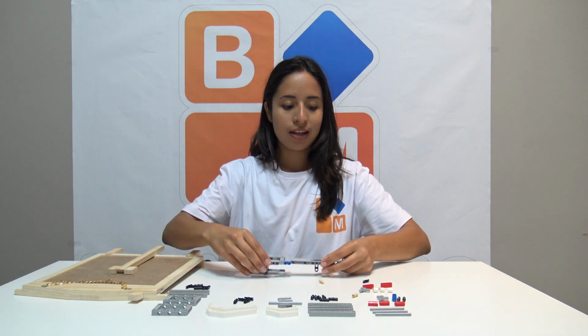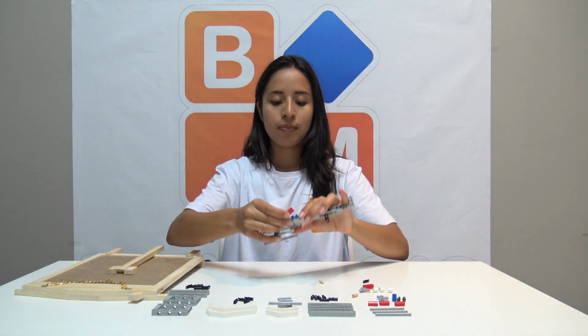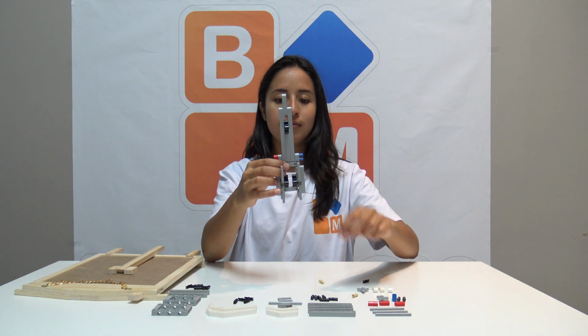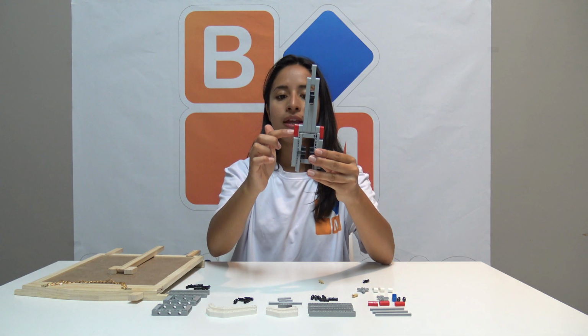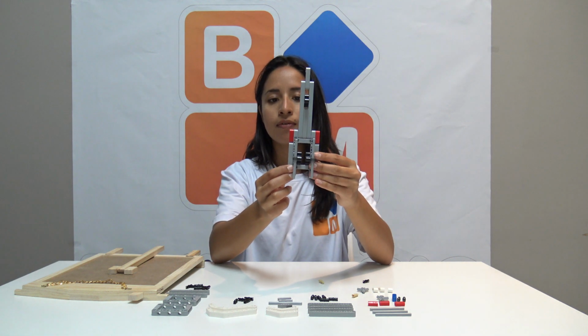And now you're going to take 2 beams of size 3 and clip them on to the side of your helicopter so that the bottom of the beam is right next to your size 7 beam from the beginning.